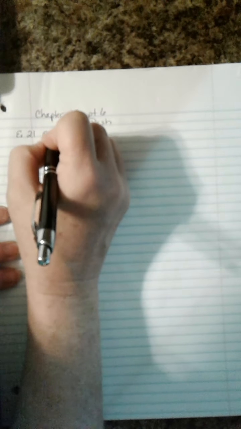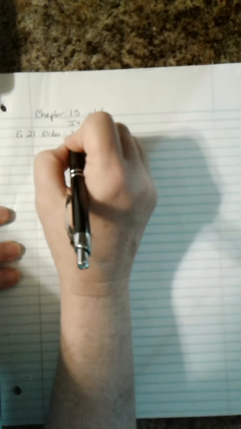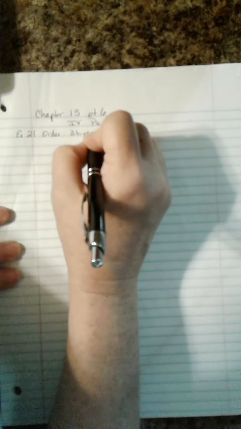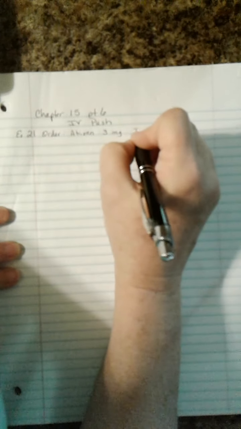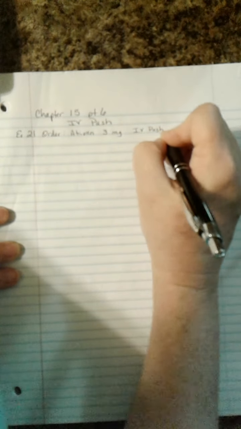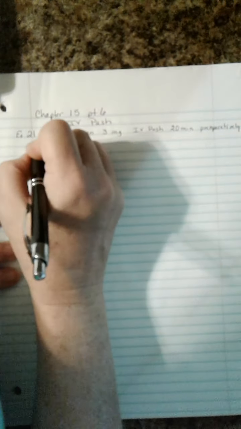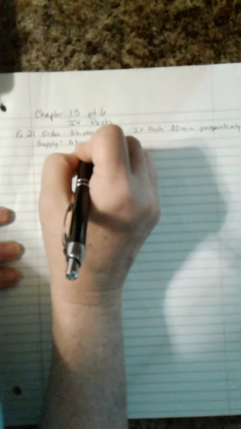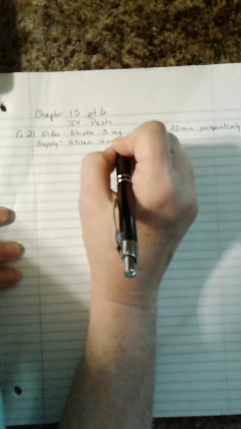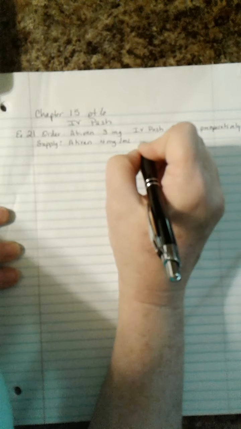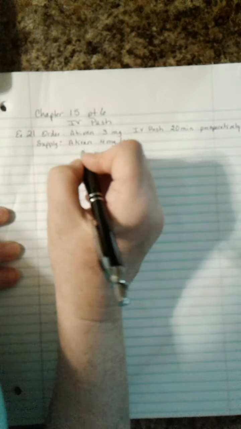And the order is Ativan, 3 milligrams, IV push, 20 minutes preoperatively. And my supply is Ativan, 4 milligrams per 1 milliliter. And then it says with drug literature guidelines. So my drug literature guidelines, I'm just going to put drug guidelines.